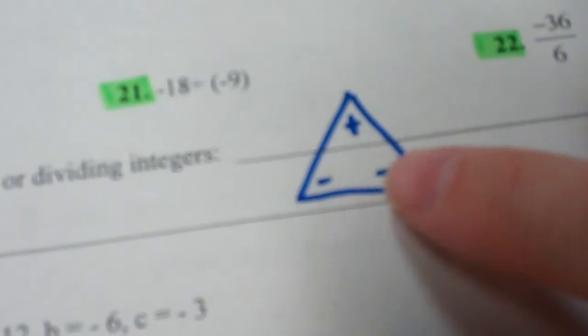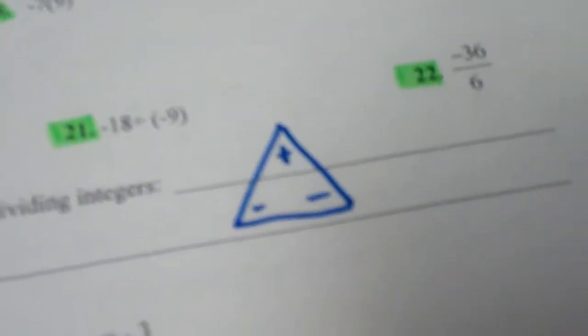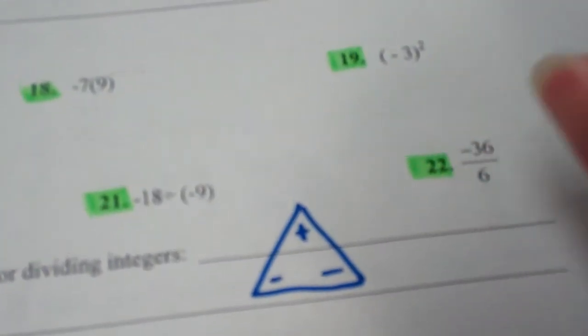Now, I would like more than just a triangle shown on your test here. I want you to actually explain how you use the triangle so that I know that you know how it's used to come up with your answers.